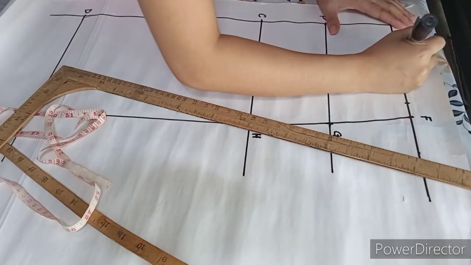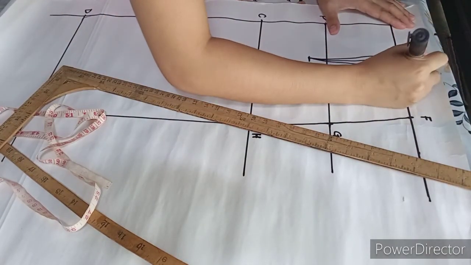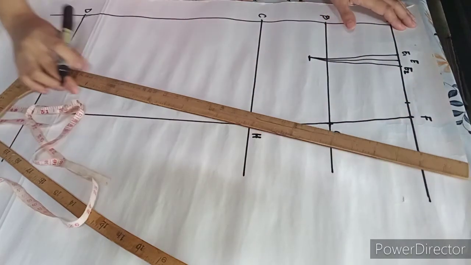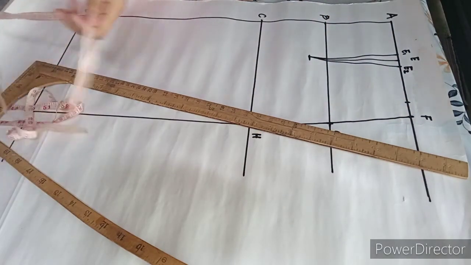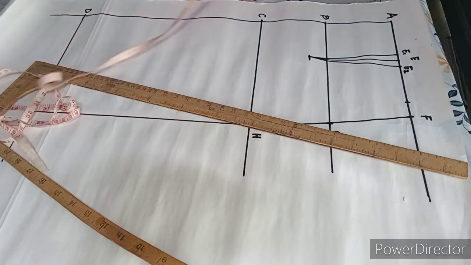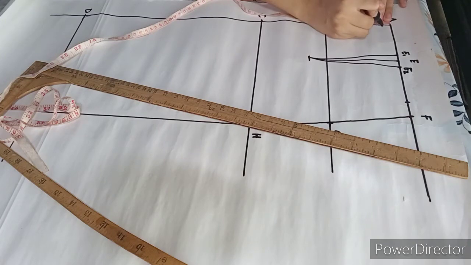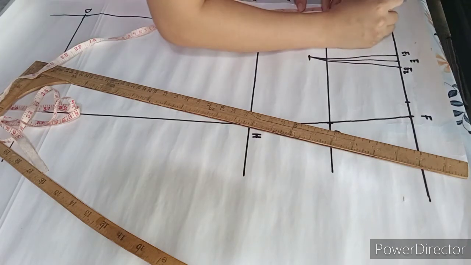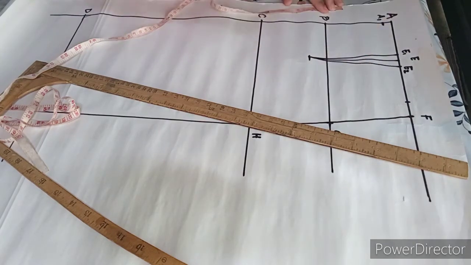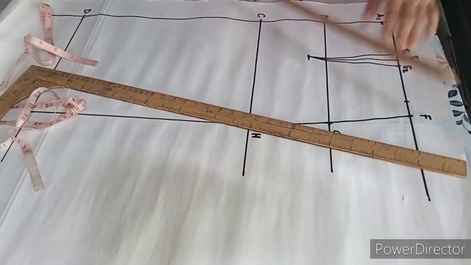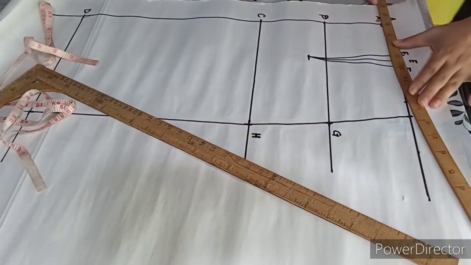There, mark it now, E1 and E2. From E point, have 1/2 inch down. That would be your E1 for the slope part of the skirt.